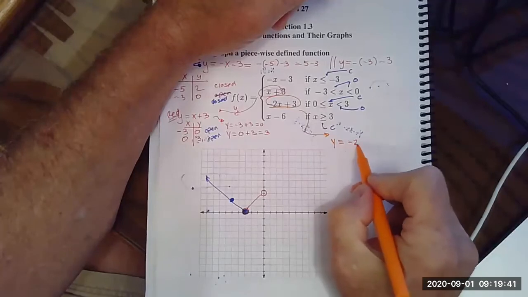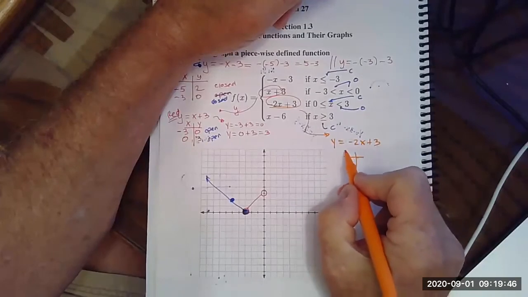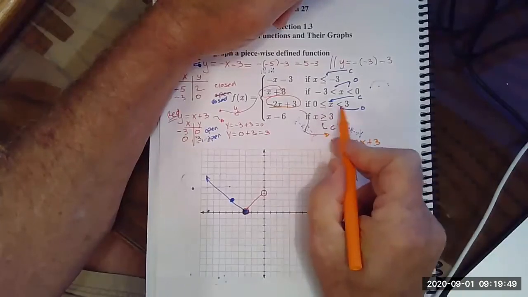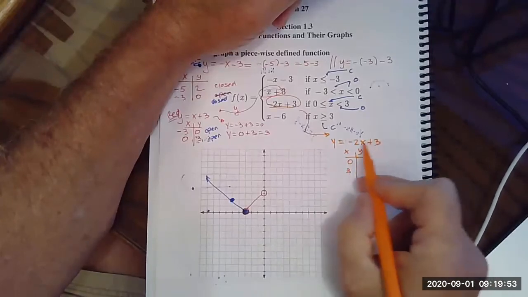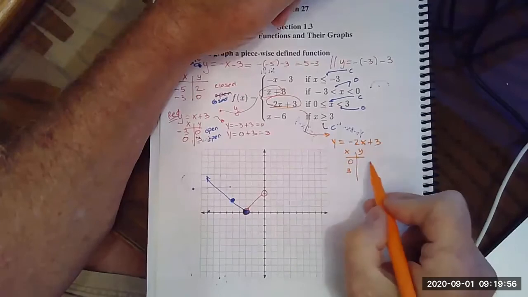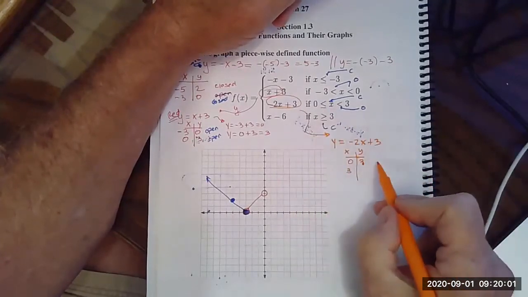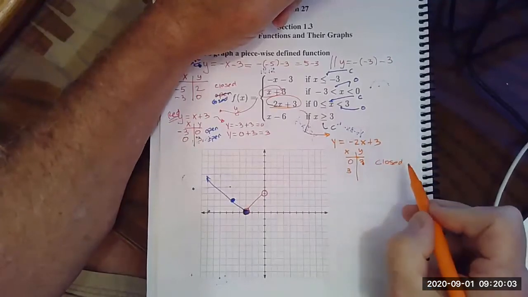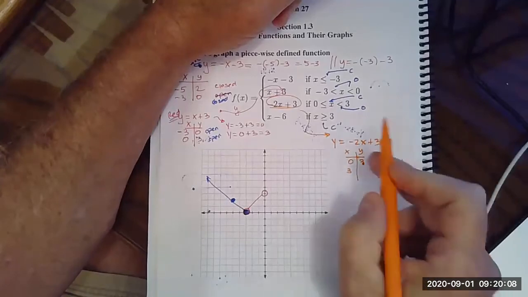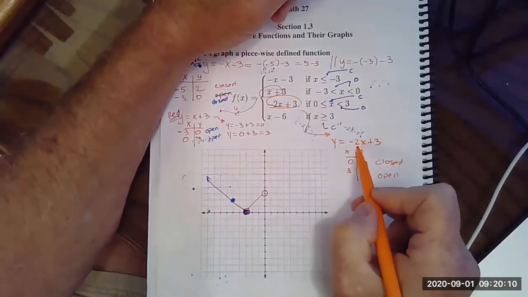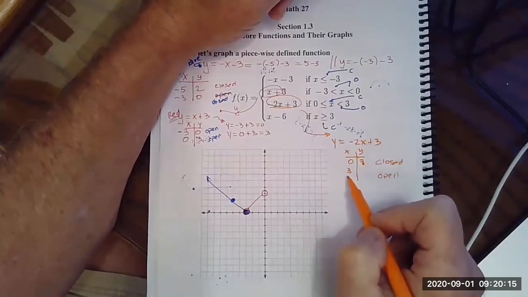Y equals negative 2x plus 3. I'm going to try x and y. These ordered pairs are 0 and 3. So if I put a 0 in here, that'll be 3. And that one's closed. And if I put a 3, this one's open. So if I put a 3 in here, negative 2 times 3, that's negative 6.